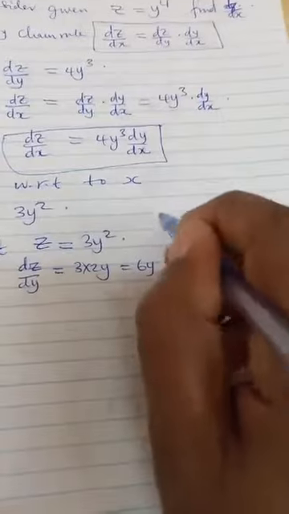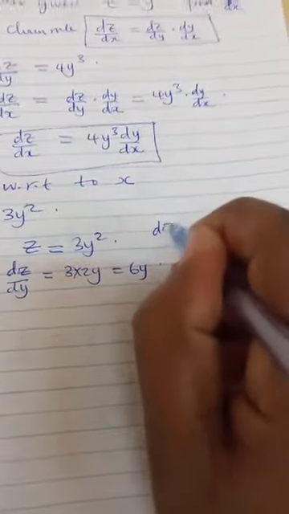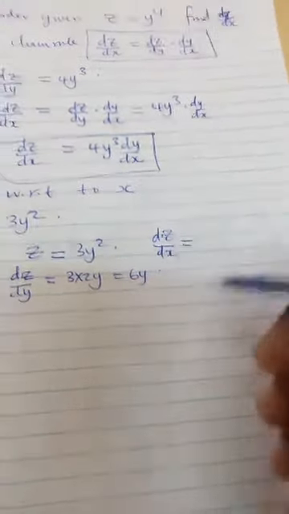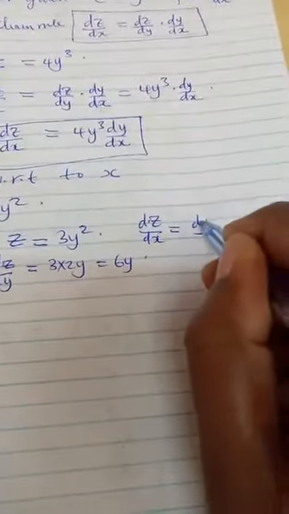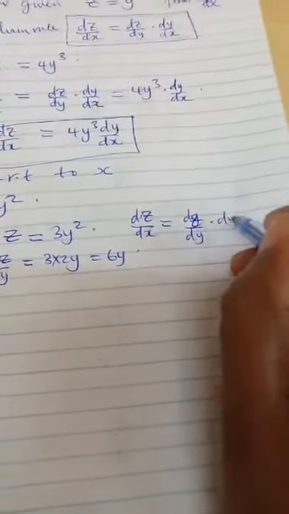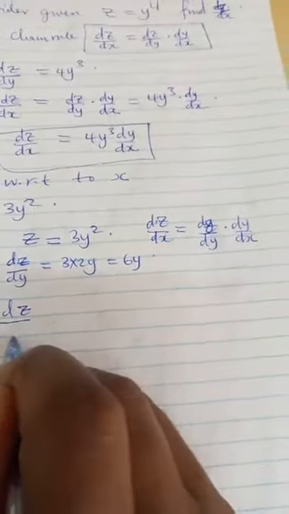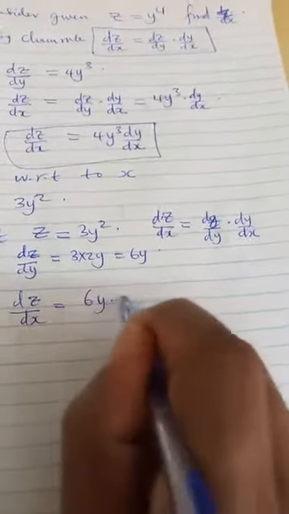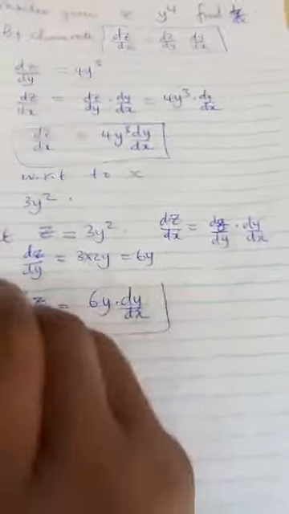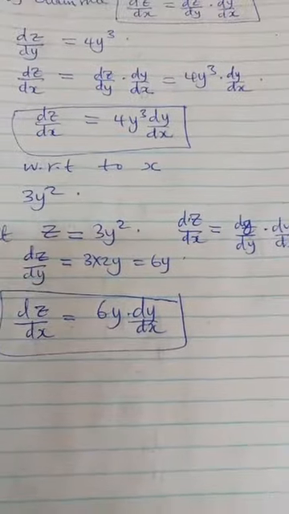So go ahead to get dz dx, which will therefore be equal to dz dy times dy dx. So our final answer, dz dx, will be equal to our dz dy, which is 6y, times dy dx. Numbers of this nature, you should be able to do them.